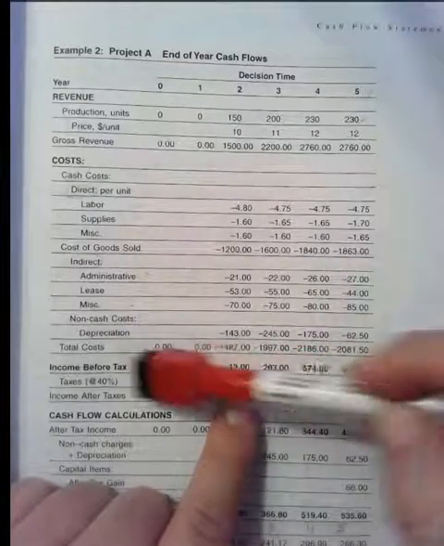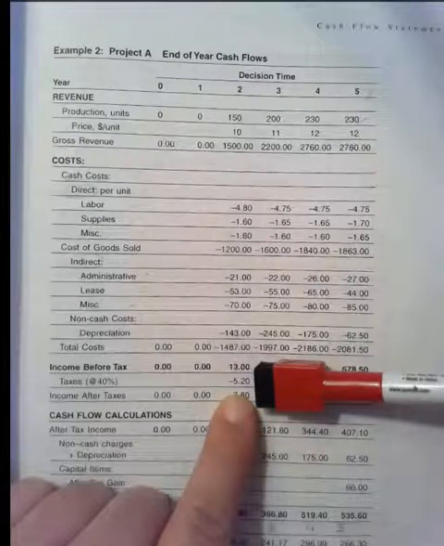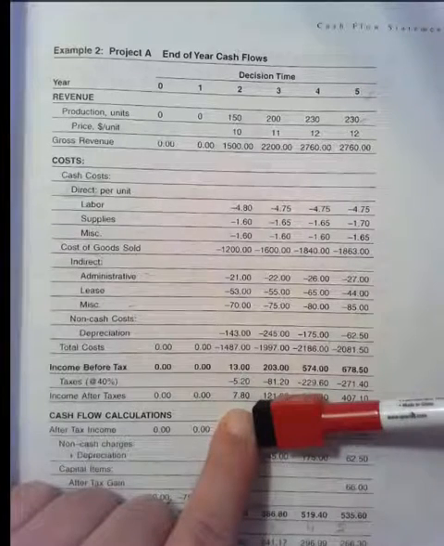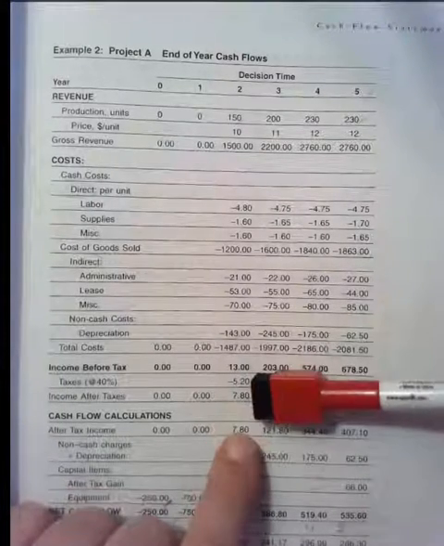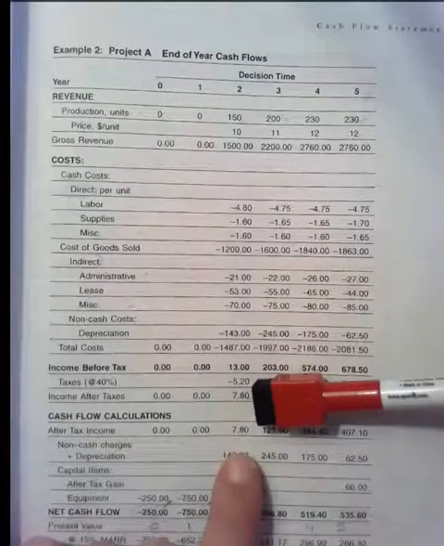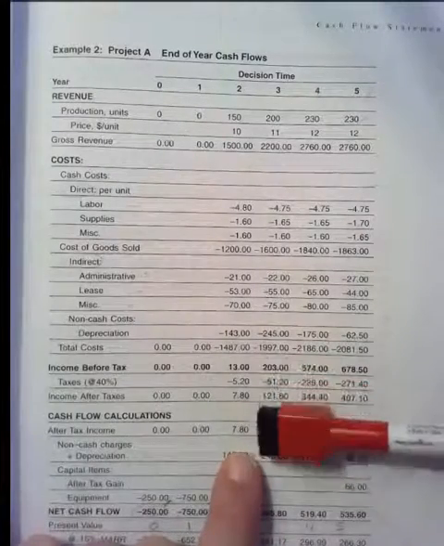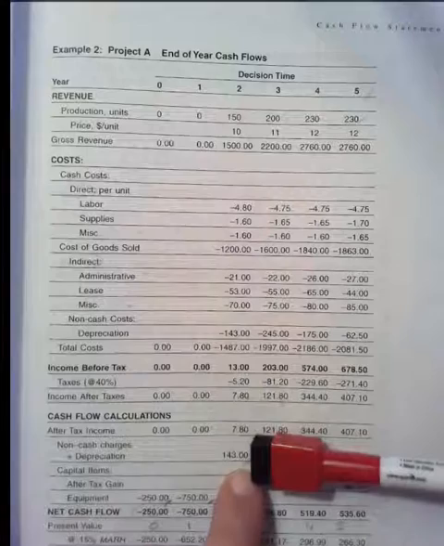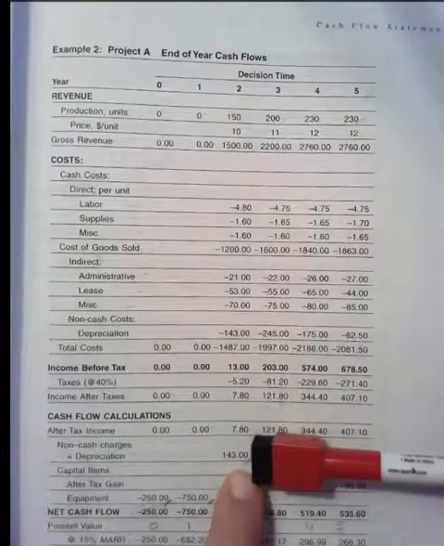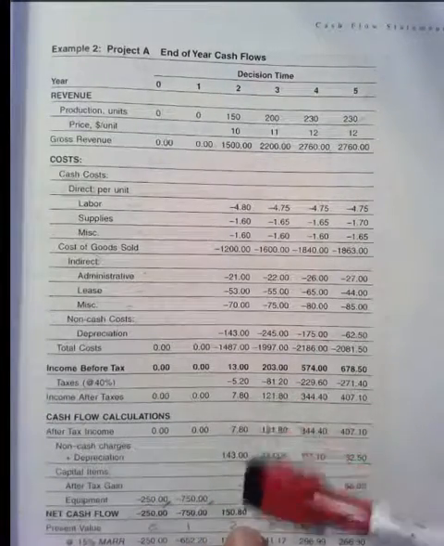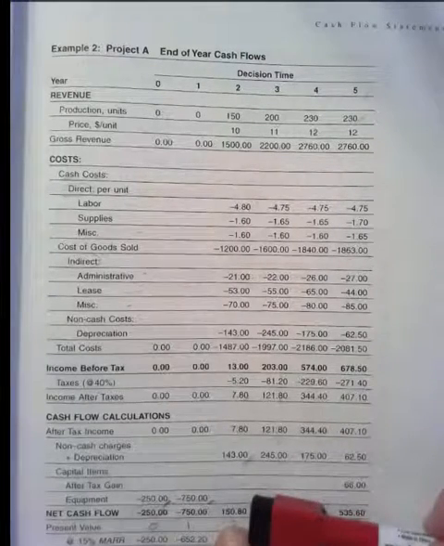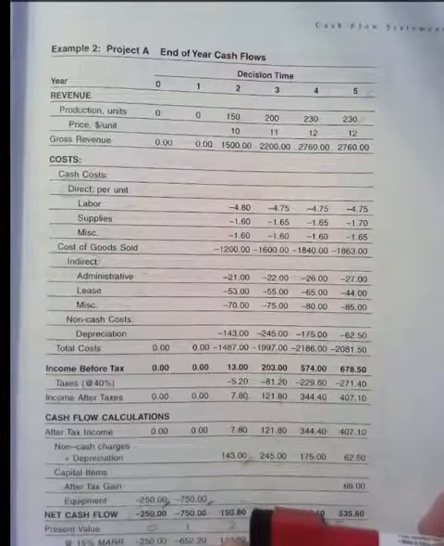Let's say that the tax rate is 40%, right? Then you would pay 5.2 in taxes, leaving you with an income after taxes of 7.80. But this is not your net cash flow yet. So to figure out how much money you actually have in your pocket, we bring that after-tax income and add the money that we actually did not spend that year, the depreciation, the non-cash expense of 143. Adding these two, because there was nothing else going on, gives us a net cash flow for the year of 150.80. So that will be our cash flow at time 2.